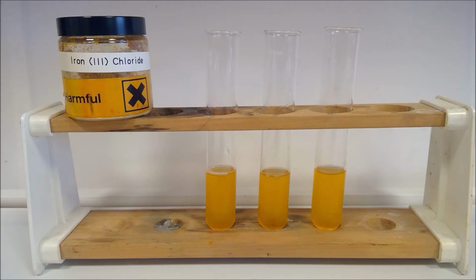This is your transition metals practical, so I'm going to work through each of the metal sections in turn, carrying out the reactions on your sheets. You need to write down your observations and then write down the corresponding equations for each of the reactions that you've seen. So first of all, we have got our iron 3 chloride.